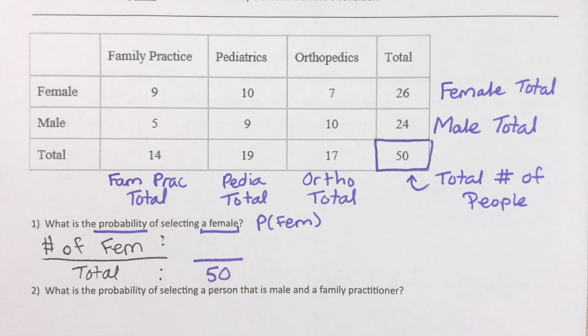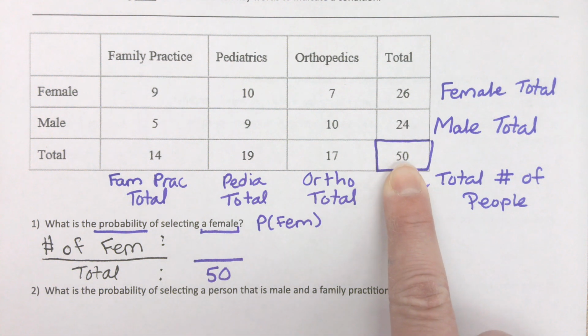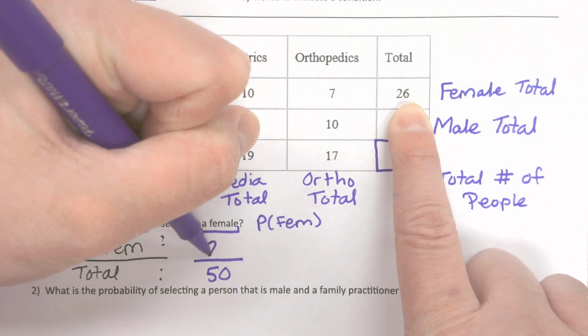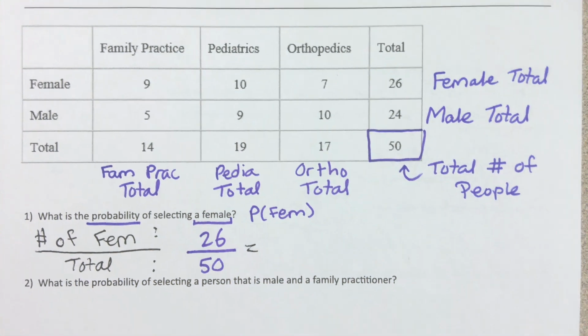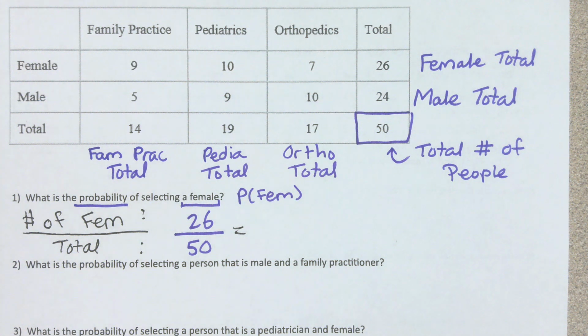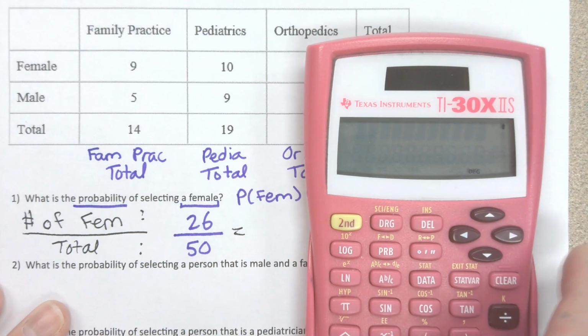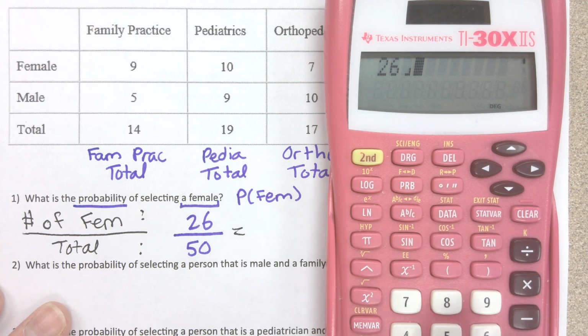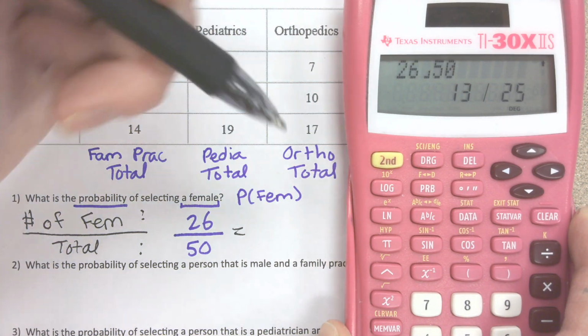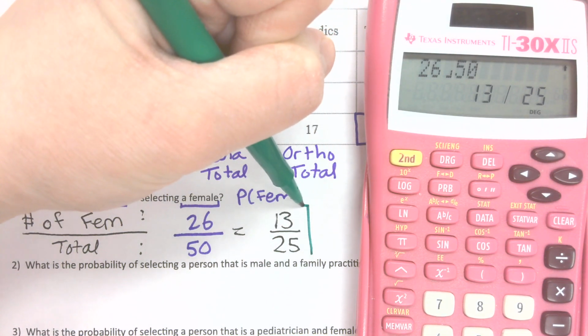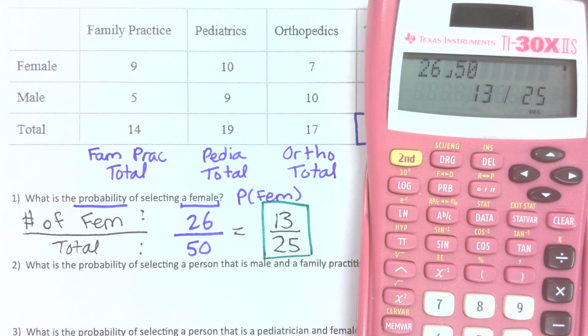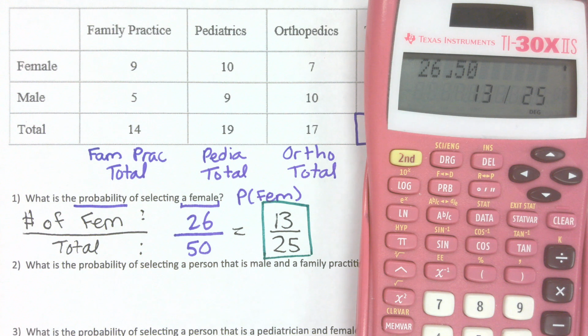Of the 50 people in this table, 26 of them are female. That's our probability. Do not forget to reduce. Reminder, your calculator can do that for you. 26, ABC 50 to reduce it. 13 out of 25. Reminder, if you do not reduce on the test or the quiz, you will lose credit. Always check.